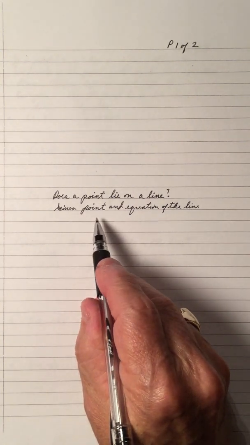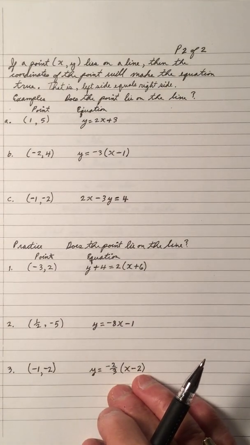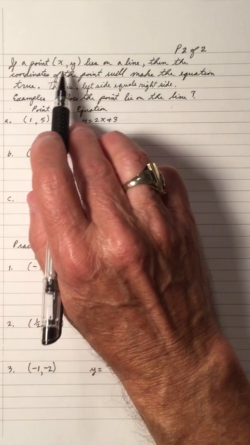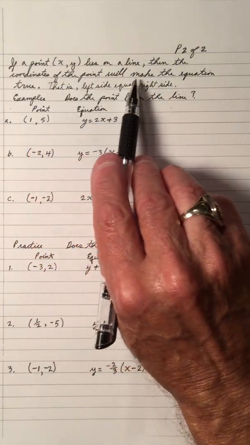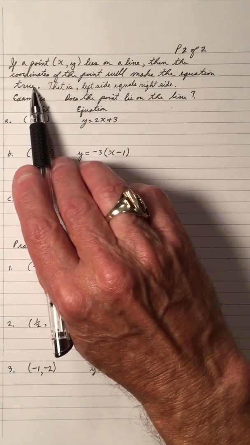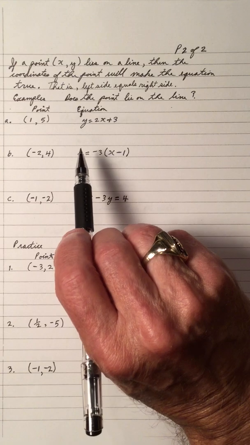Does a point lie on a line? Given a point and the equation of the line. Let's illustrate, use some examples. If a point (x, y) lies on a line, then the coordinates of the point will make the equation true. That is, the left side equals the right side.